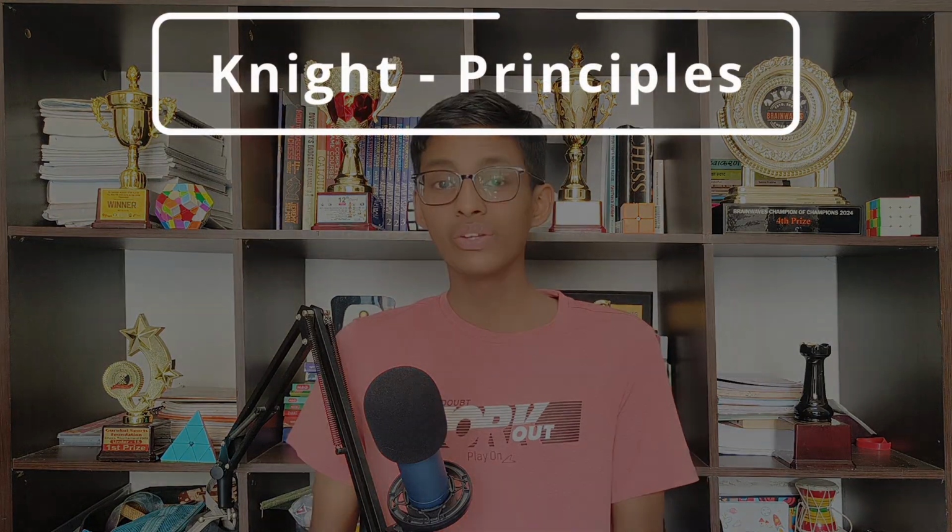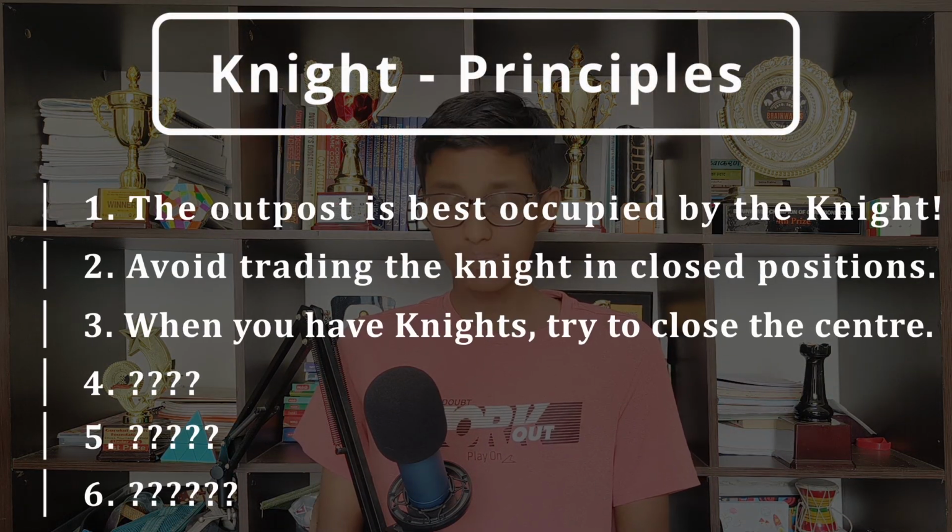Number 3. When you have a knight, it is generally better to close the center to make the knight as effective as possible.